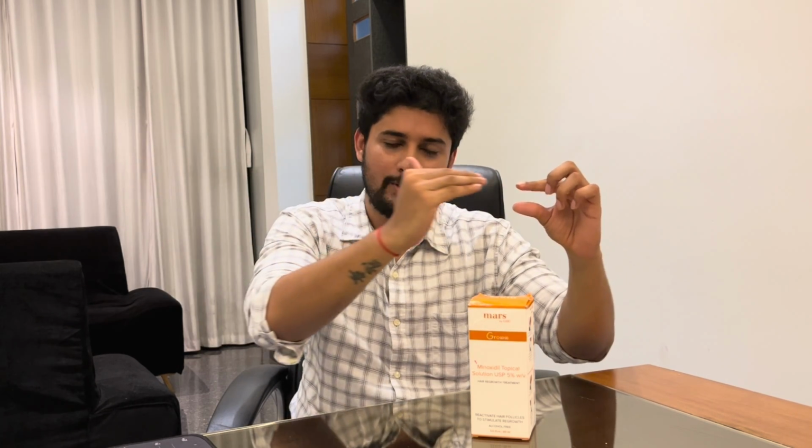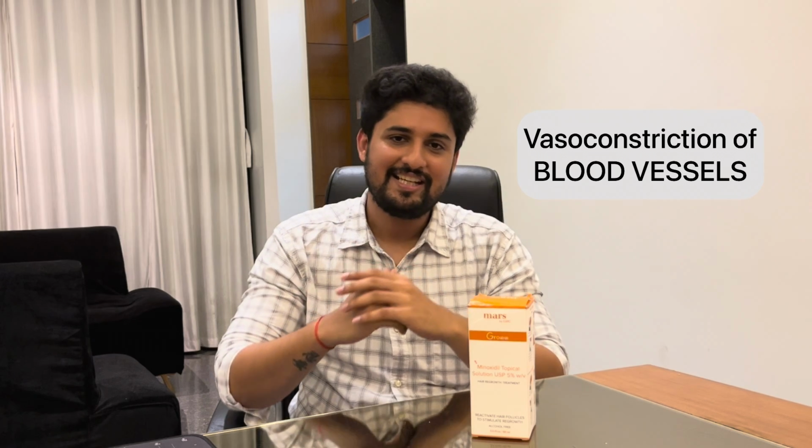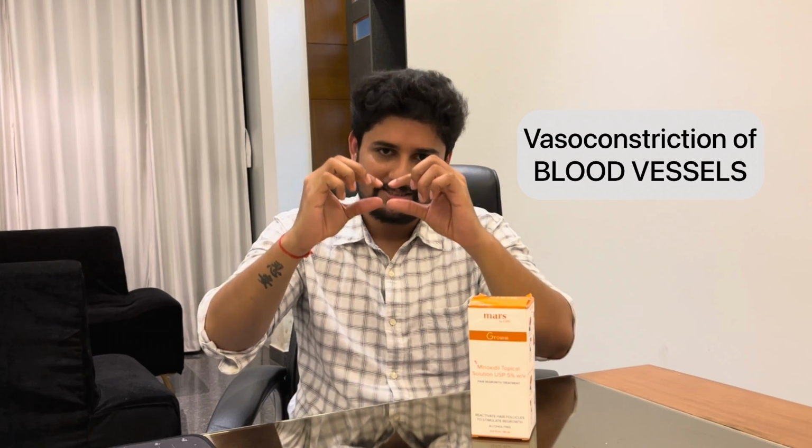So there is something called DHT. What exactly DHT does is it causes vasoconstriction of the arteries. This thin pipe I told you about, the blood is flowing through that. DHT compresses it, it vasoconstricts it, so that the blood supply is not happening. When the blood supply is not happening, the scalp is not getting enough blood, and there is no nutrition. That is the reason why the hair fall is happening. So this is what DHT does to your scalp.